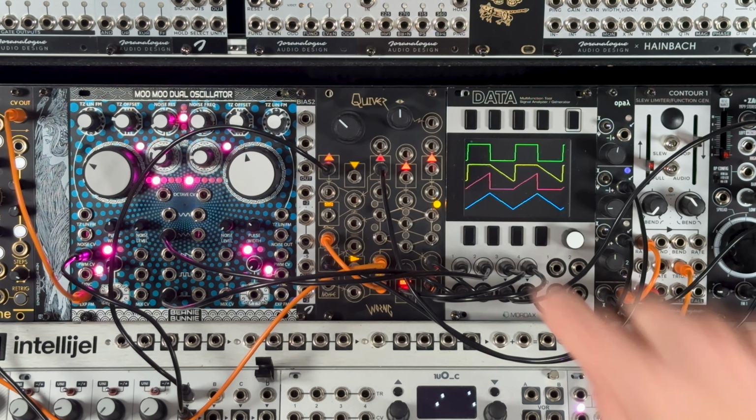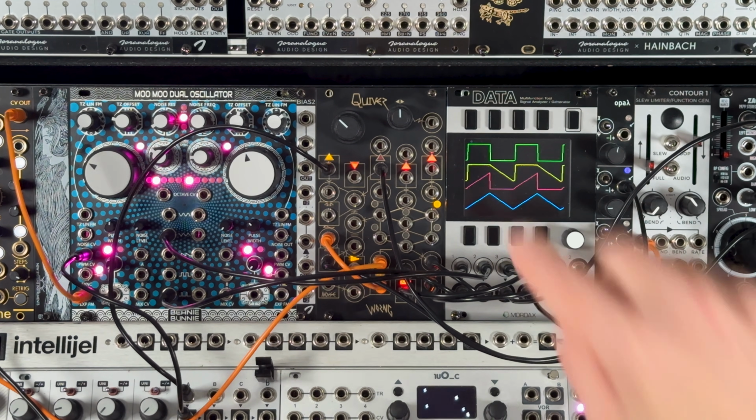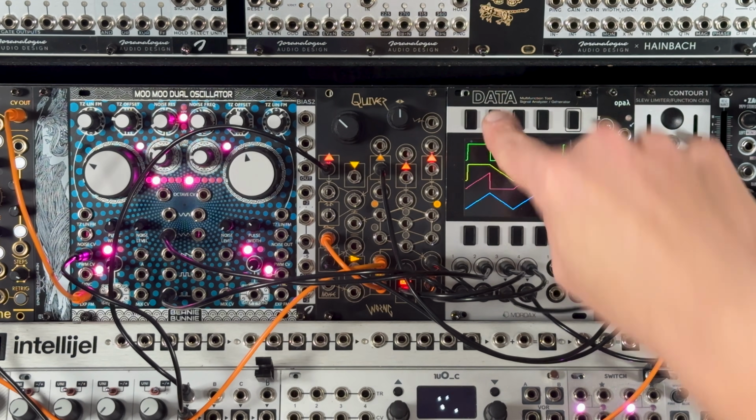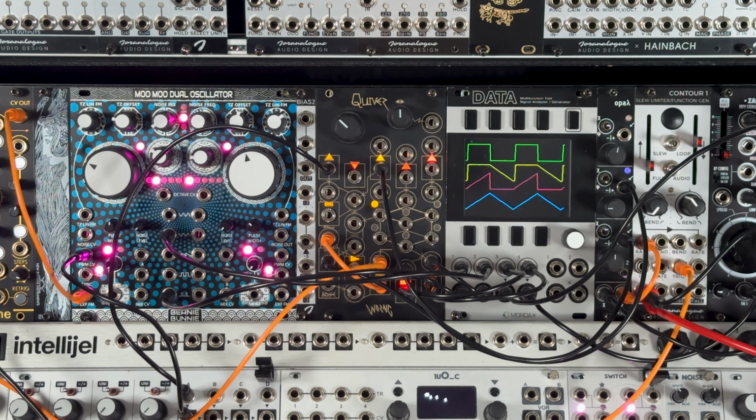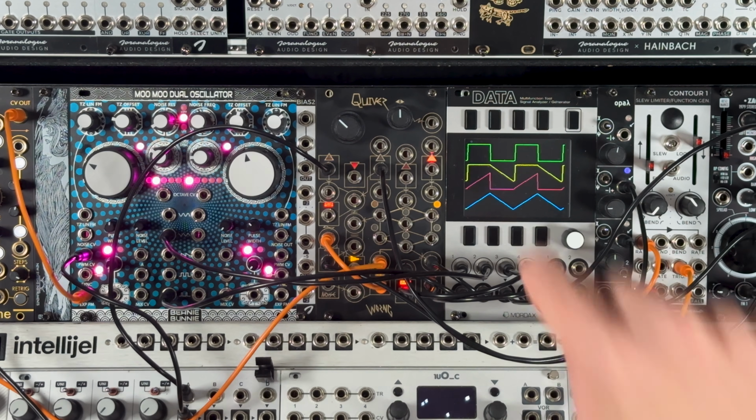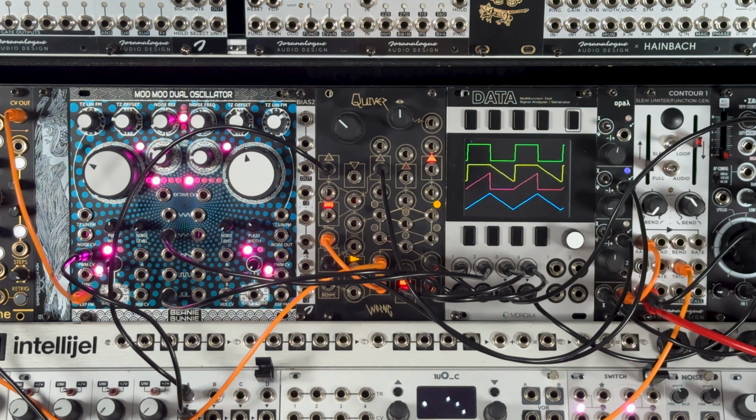So let's just have a listen to the yellow signal, which is the maximum of the triangle and the pulse that are coming in. And let's listen to the minimum signal, which is the red trace. And let's listen to them both together, panned hard left and right. So you hear that, if you're listening on headphones or speakers, you'll get a kind of stereo effect from that.